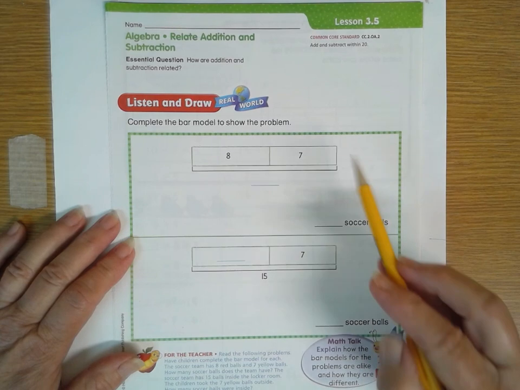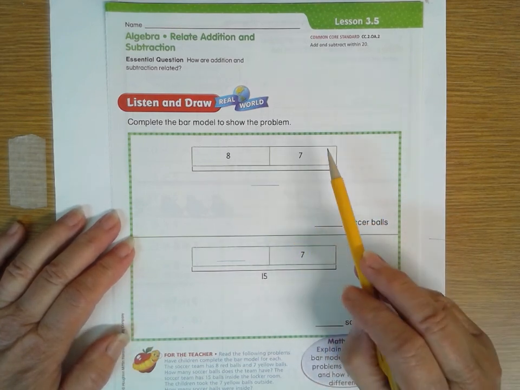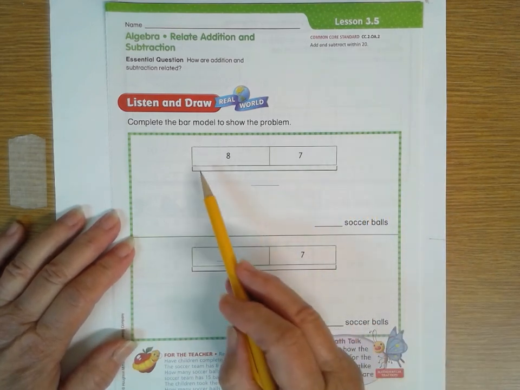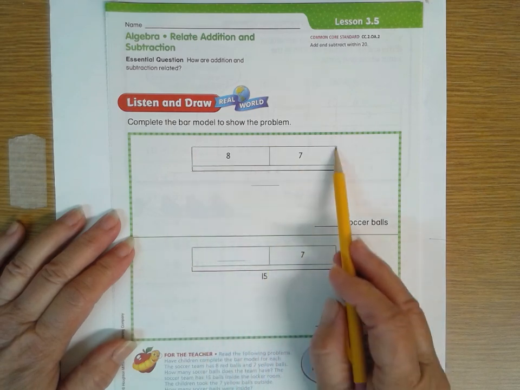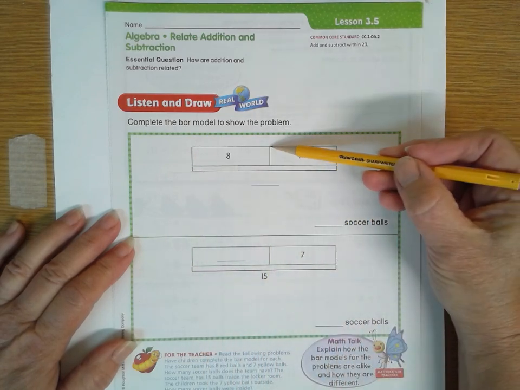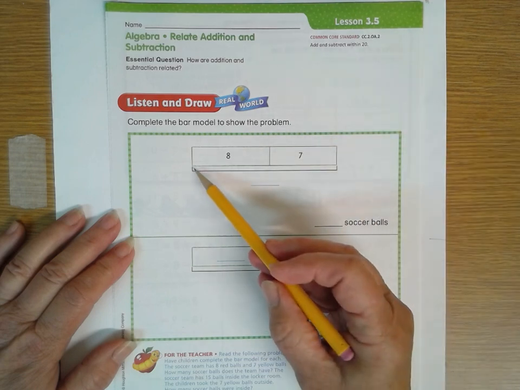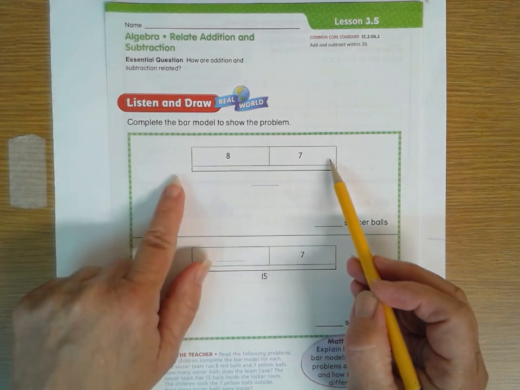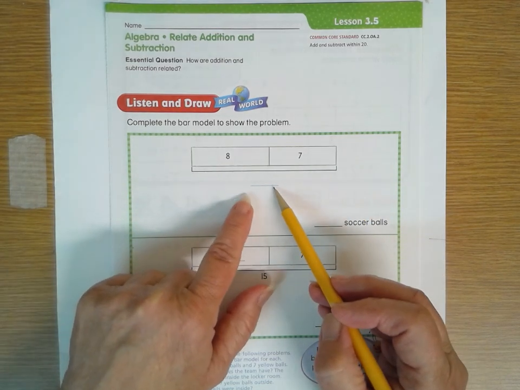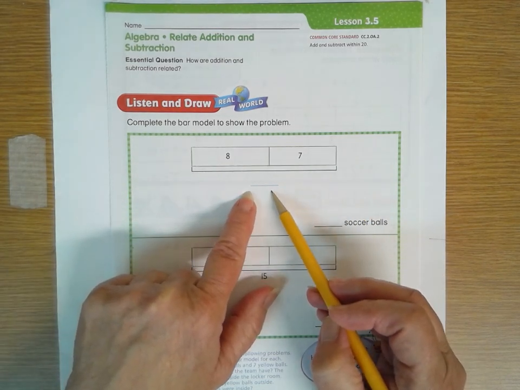The directions say complete the bar model to show the problem. So this whole rectangle is a bar, and they have divided it into two parts. And you can see that this black line underneath here is telling you if you have both of those parts together, then you're going to have your answer down here for what they equal.